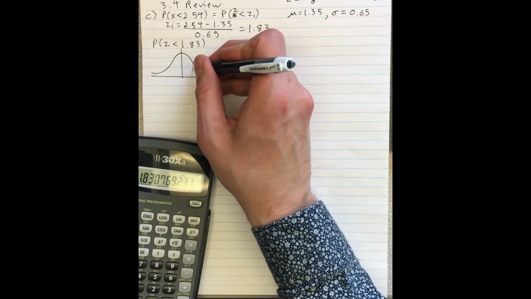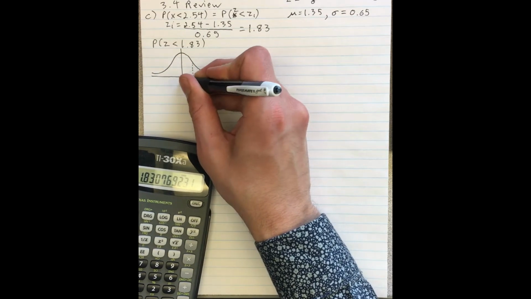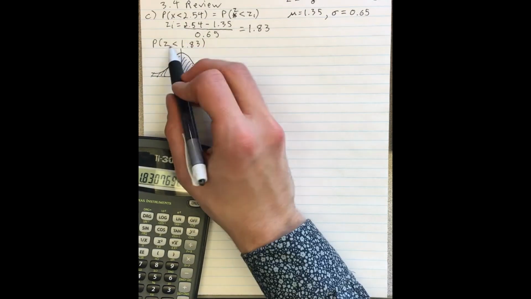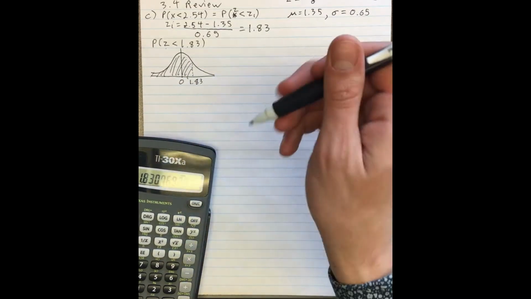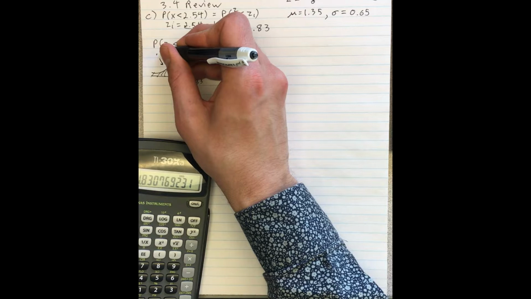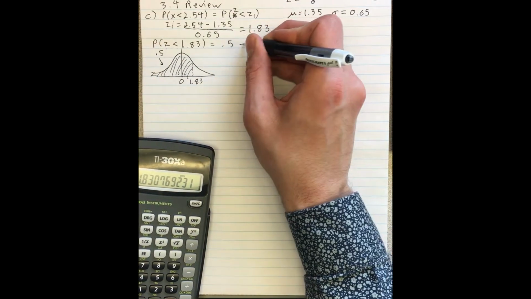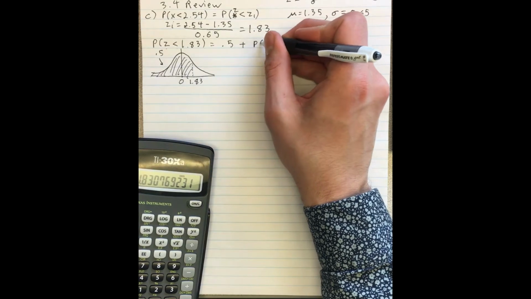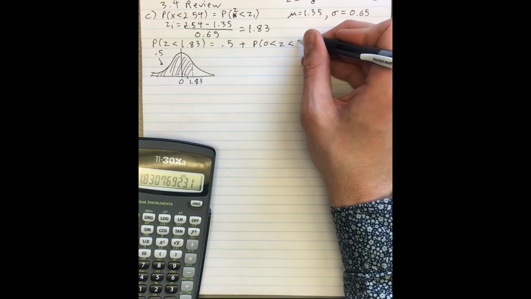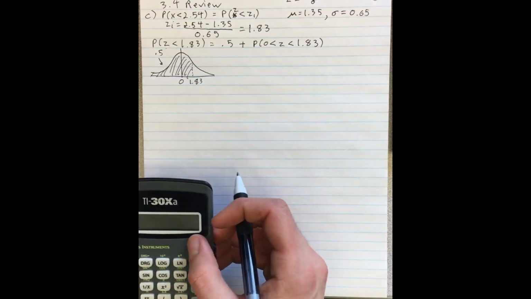Okay, so this is 1.83. This is a 0, and I'm trying to find all this region in here because, again, I'm saying z is less than this number. So we know that this little region in here is 0.5, just automatically. So this is equal to 0.5 plus the probability that 0 is less than z, which is less than 1.83, or z is between 0 and 1.83.